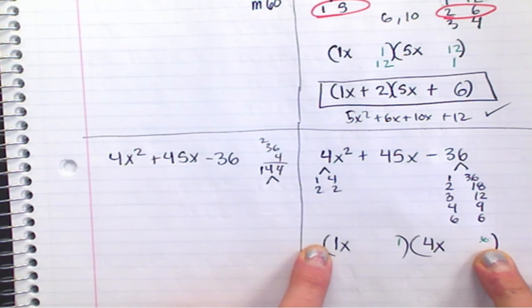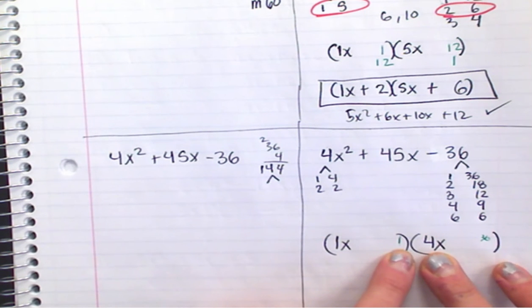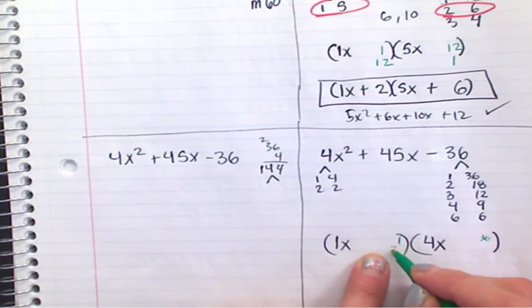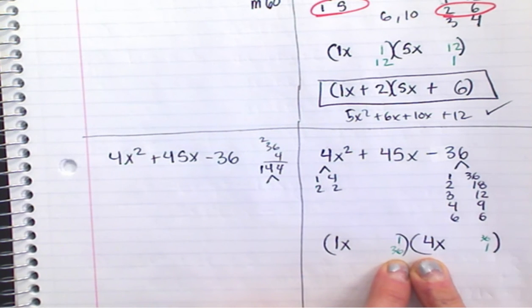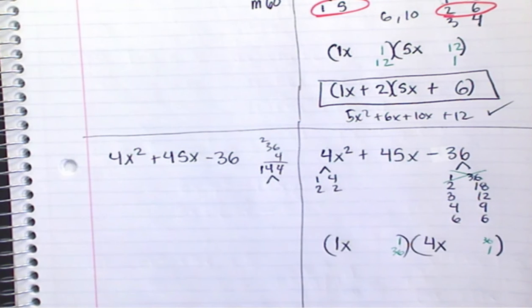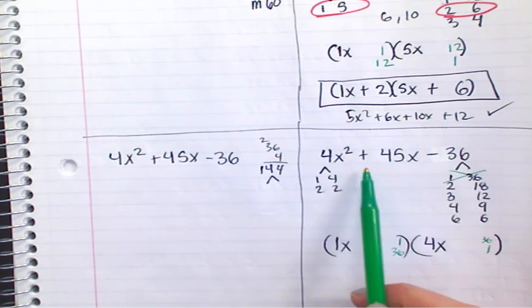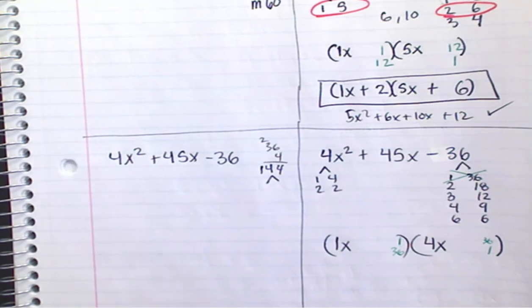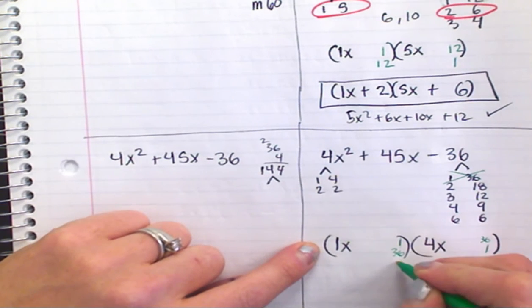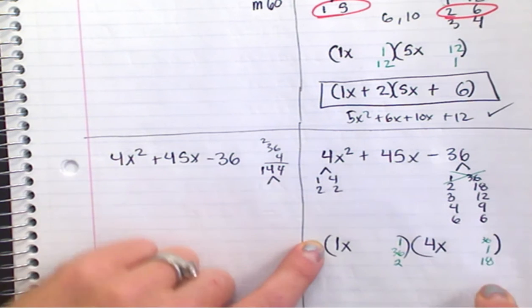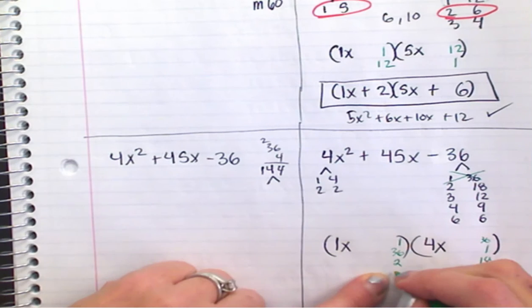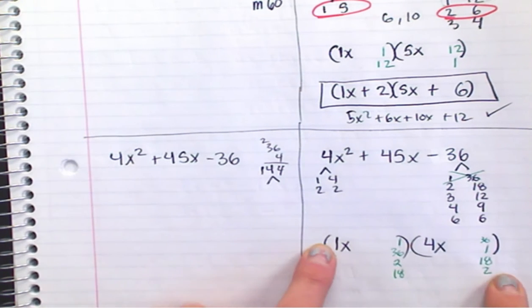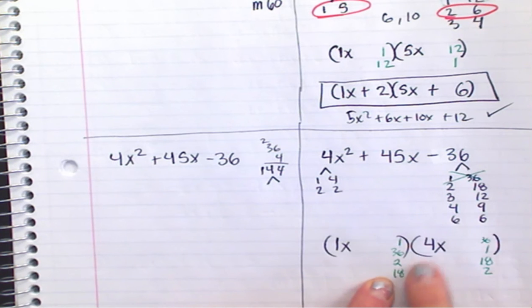Okay. 36 and 4. No. 1 and giant number. No. I'm trying to get to 45, guys. Right? I'm trying to get to 45. Next. Okay. 2 and 18. Okay. 18 and 8. Nope. 2 and way more than 40.